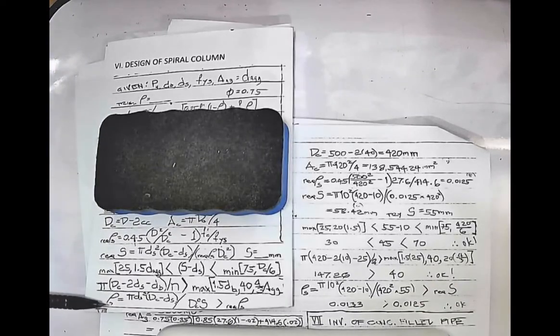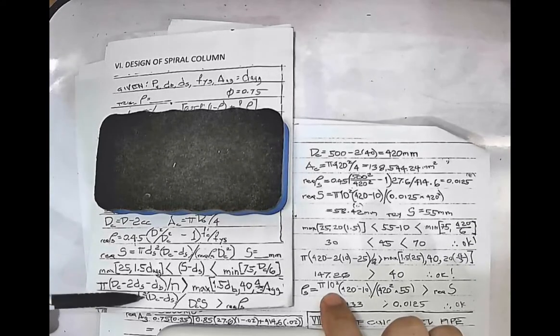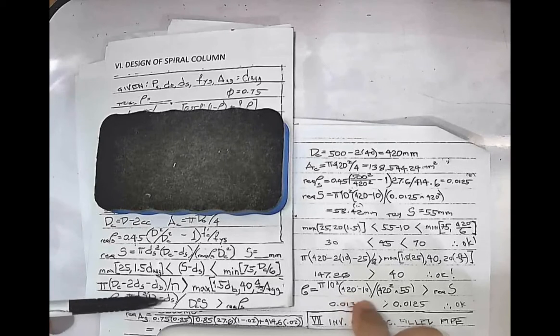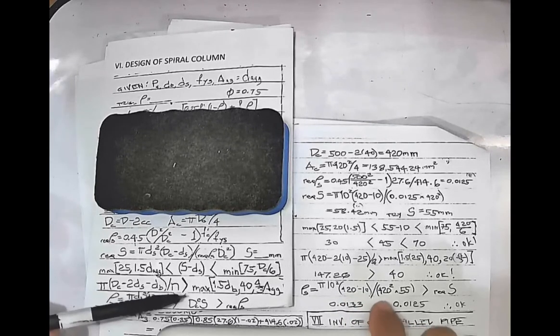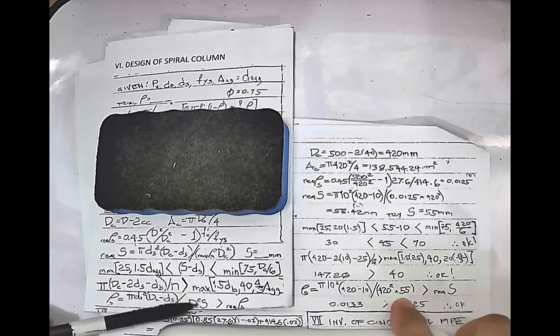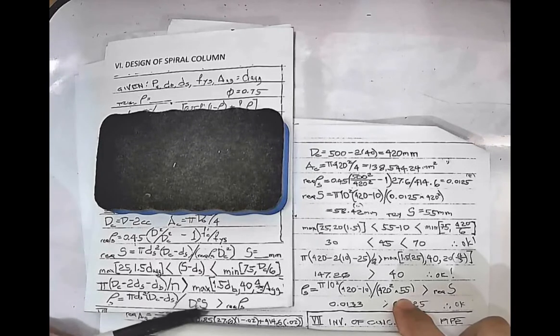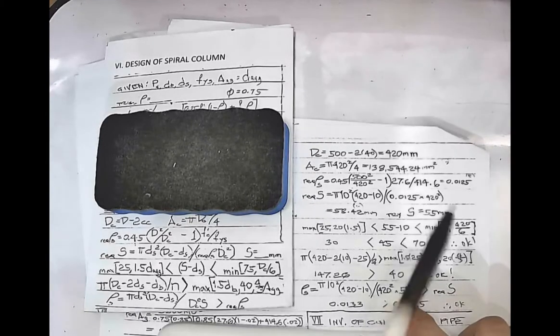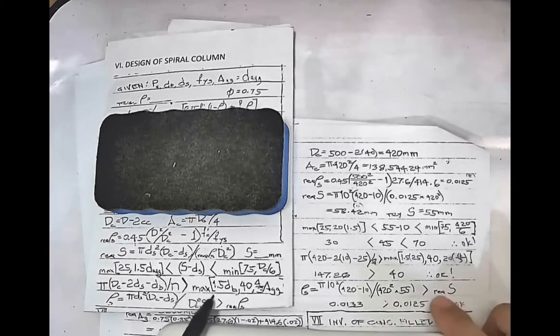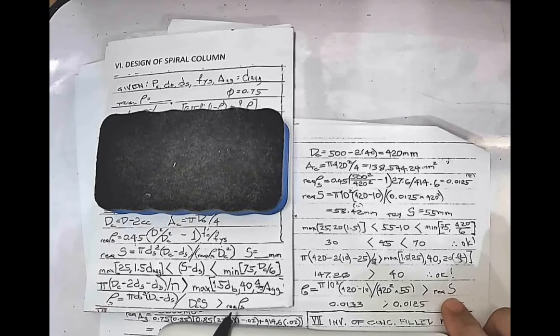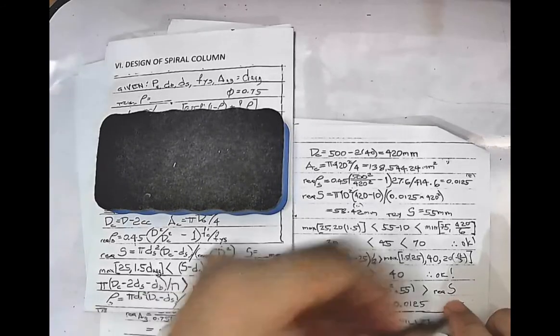Rho S, this is your actual spiral ratio. It is pi ds squared times the quantity dc minus ds all over dc squared times s. Your s here is your 55. It should be greater than your required spiral ratio.